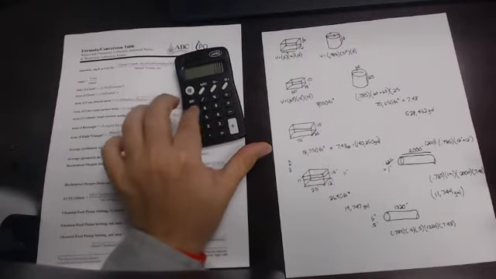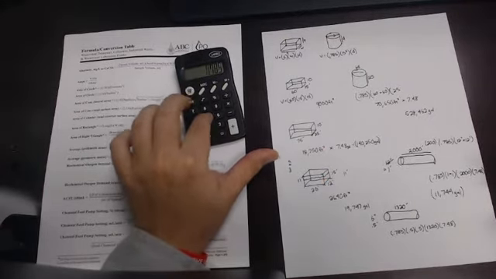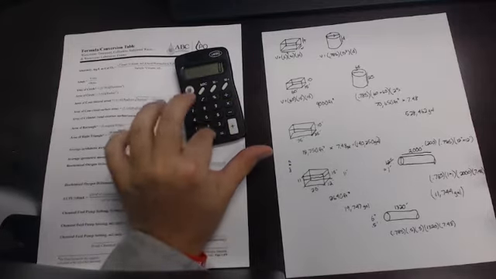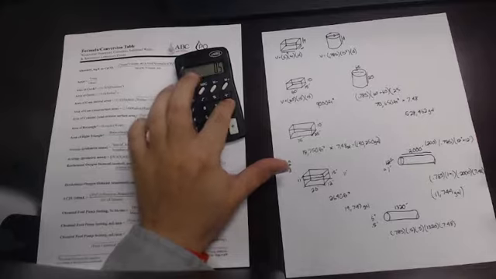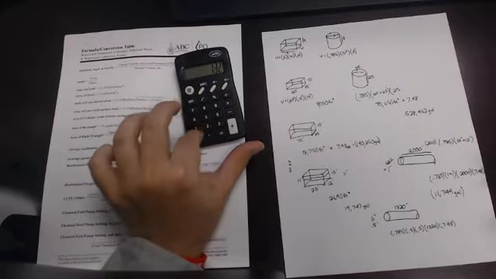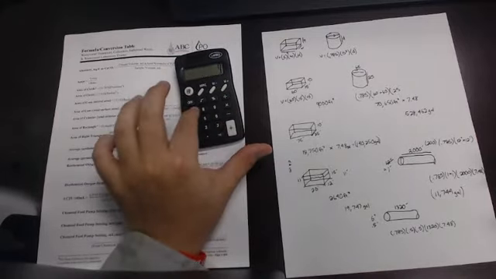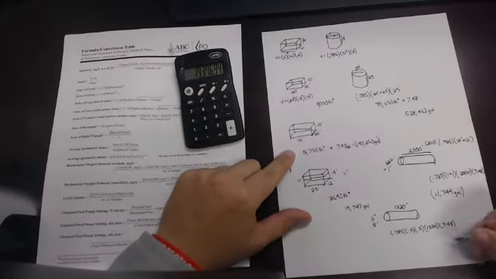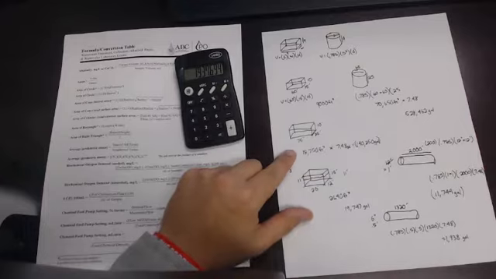So that'll give us 0.785 times 0.5 times 0.5 times 1,320 times 7.48. That gives us 1,938 gallons.